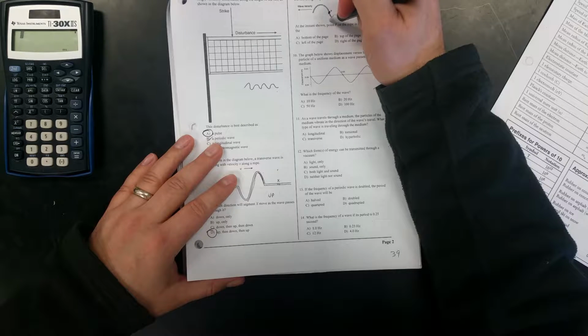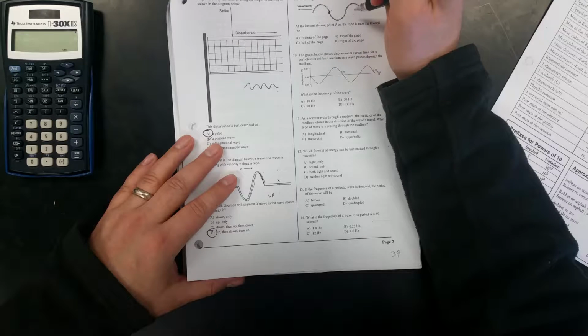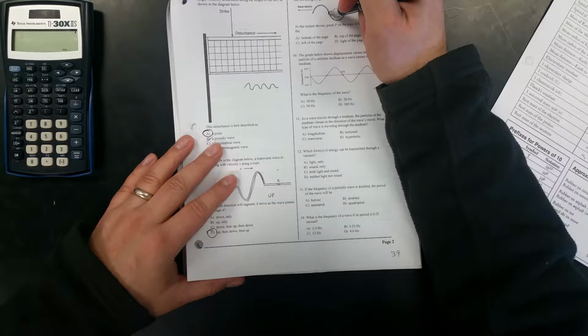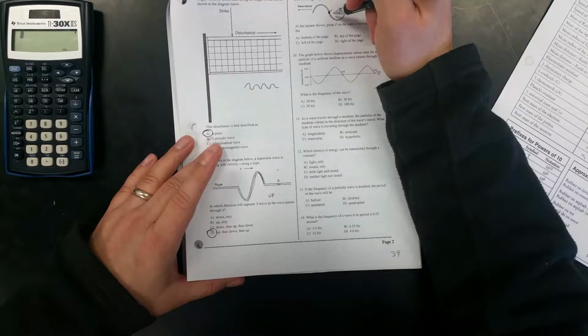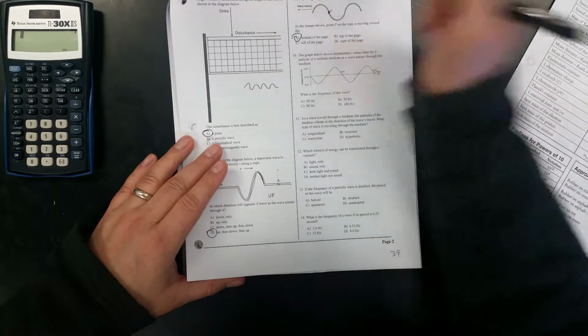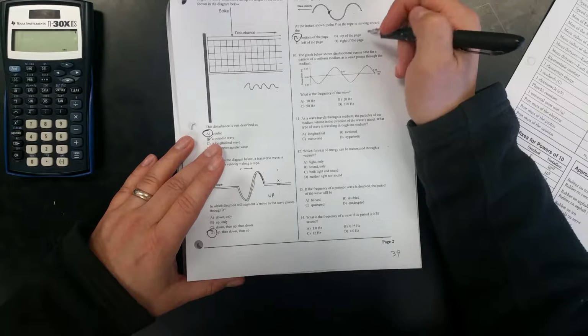So as the crest gets closer to it, it's going to stay in the crest and it's going to go further and further down. So point P is actually going to be moving downward. This is often not intuitive, just like the last question. So it's going to be moving towards the bottom of the page.